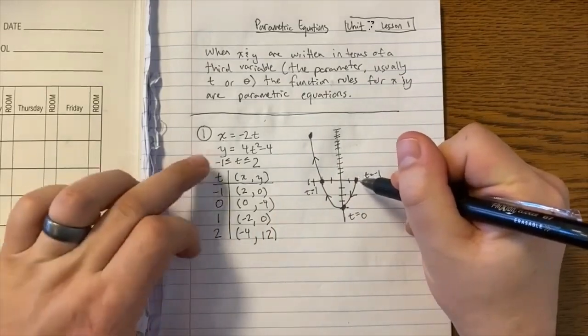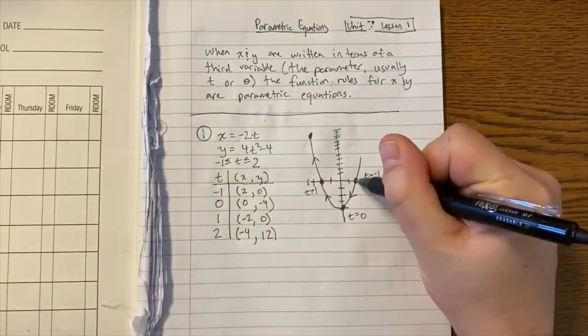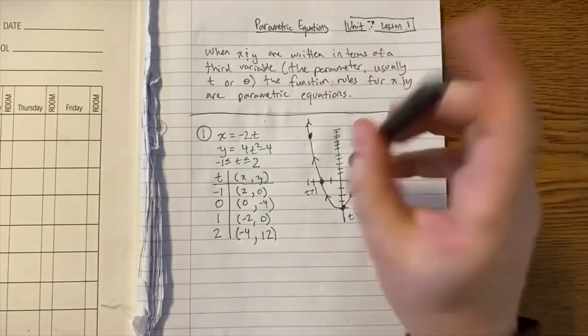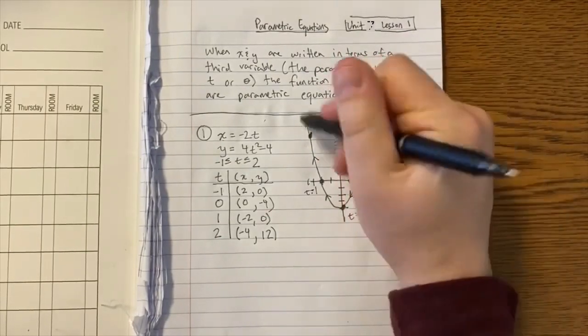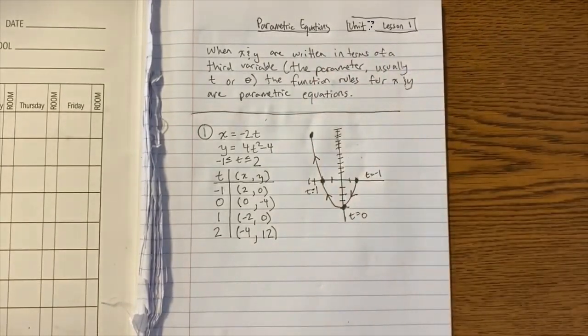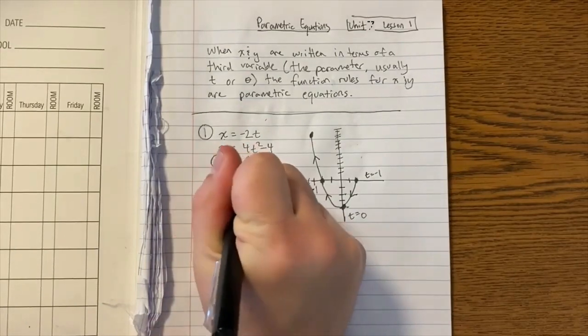Otherwise, if you did not have that domain restriction, you might show something like this to show that it continues on. But we're going to say that there actually is a domain restriction there. And what you'll see on your homework is most of these parametric equations are going to have some kind of domain restriction.